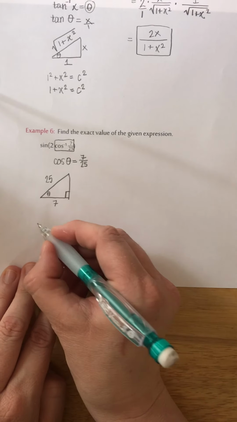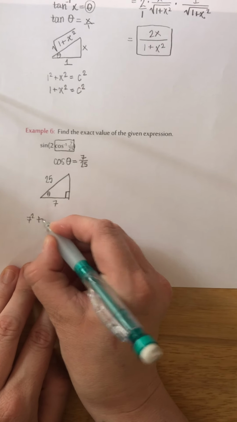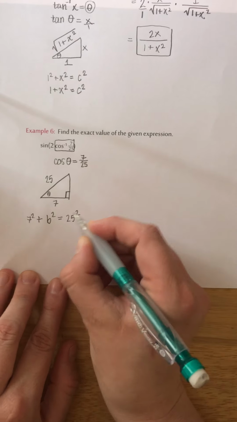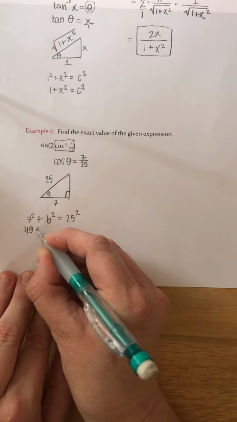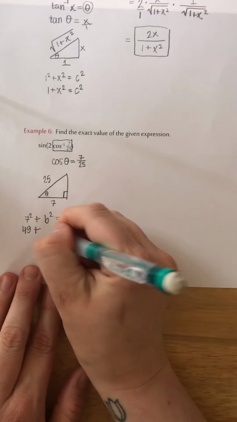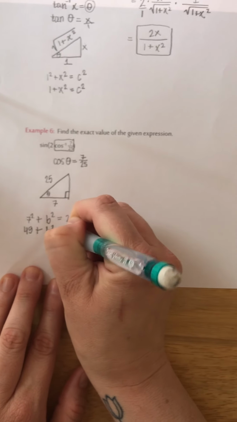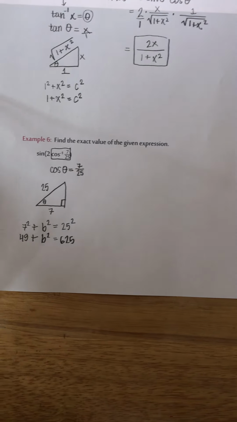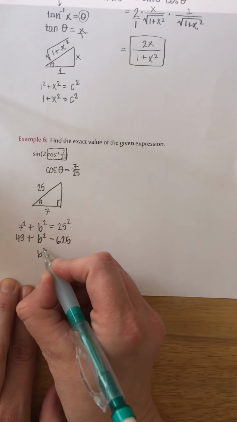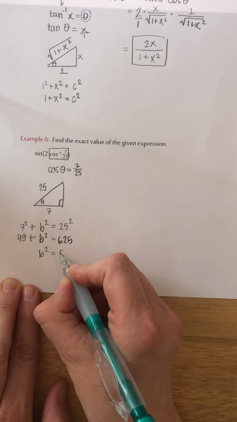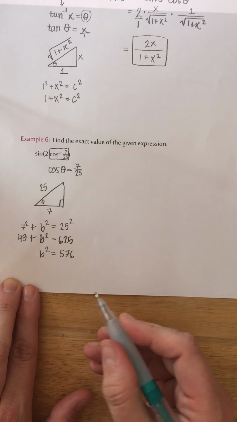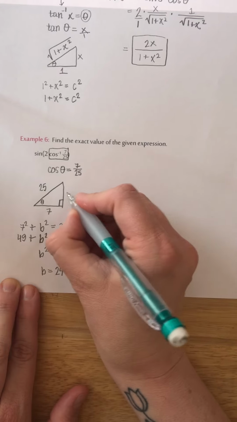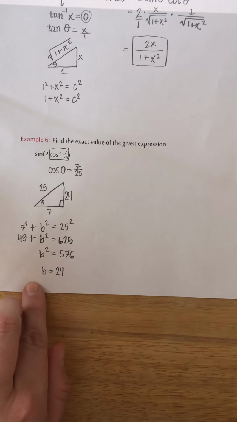We're going to use the Pythagorean theorem. So we're going to have 7 squared plus, I'll call it b squared, equals 25 squared. So 7 squared turns into 49, and 25 squared turns into 625. Hopefully you knew that off the top of your head. And then we're going to subtract that 49 on over, and that's going to turn this number into 576, which is good news because that is a perfect square, which I'm really hoping everybody recognized as 24. So now we have a picture.